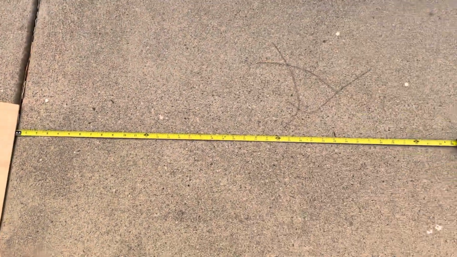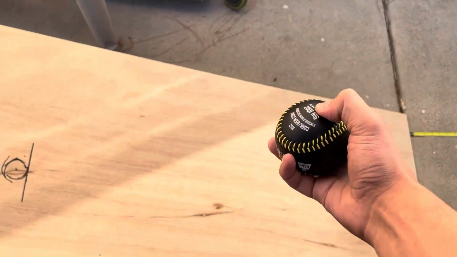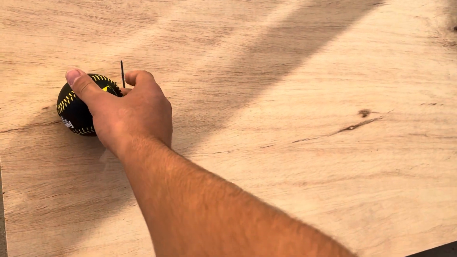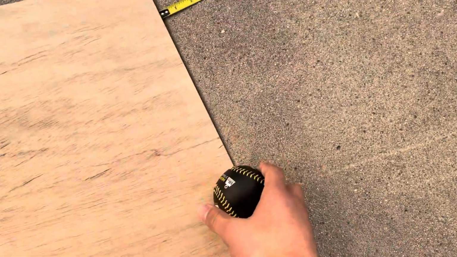And I have this tape measure right here at 1 meter. So with my phone timer in one hand, and the thing that held the ball up in my left hand, I would let go. I would wait until it got just before it crossed right here.